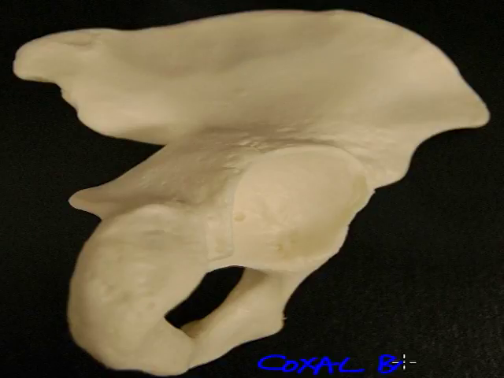The coxal bone, or the hip bone. We have a couple new features to consider, and we'll also review some of the previous structures. Remember, the coxal bone is made up of three fused bones.